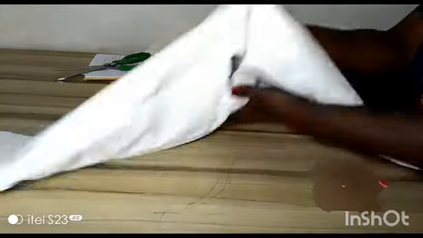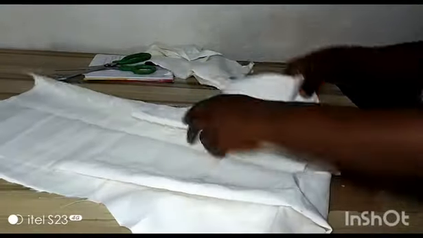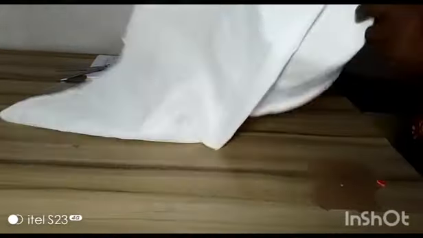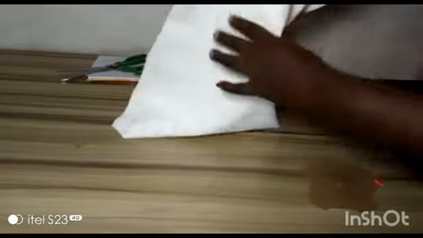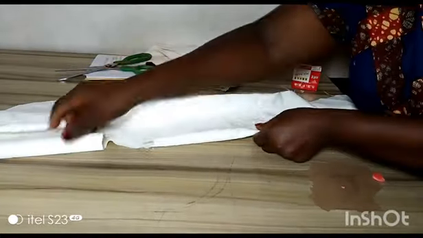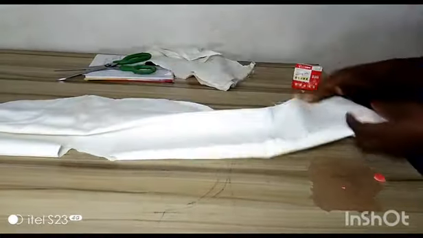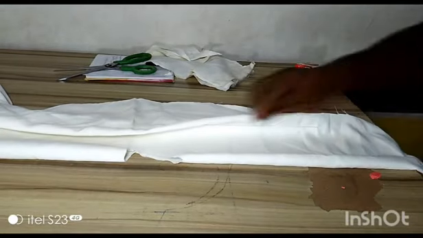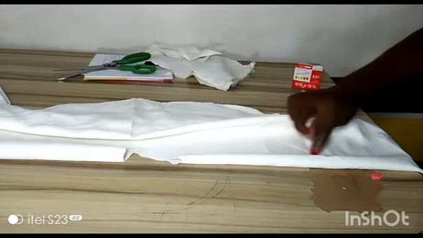Let me do it again. See, this is the gown. This is the full gown here. Then you open it up like so. Can you see? You open it up like this, the full gown. Then you fold like so. After folding, you're going to mark 2 inches all around to your gown length.